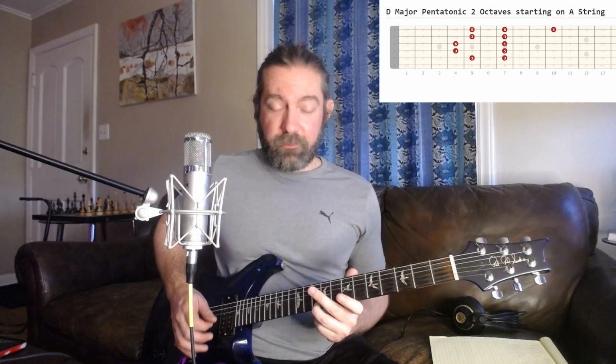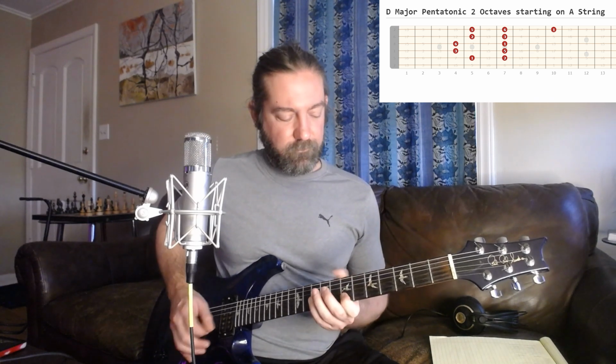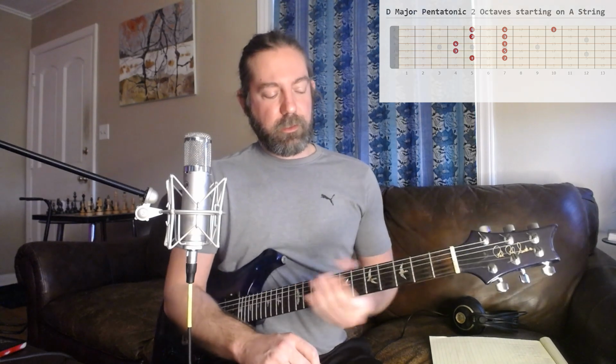You guessed it, D major pentatonic. The reason you're playing these major pentatonics is because they contain the triads in them, plus 2 additional notes that harmonize very well.